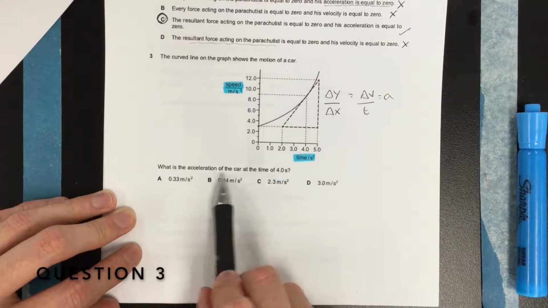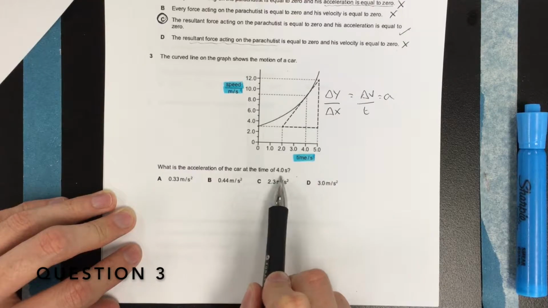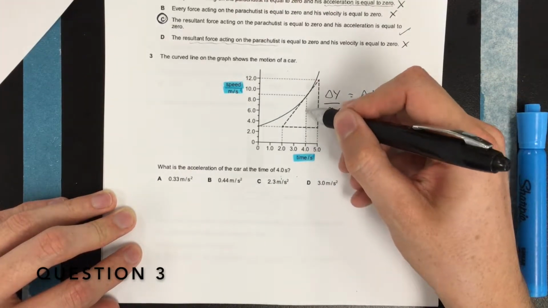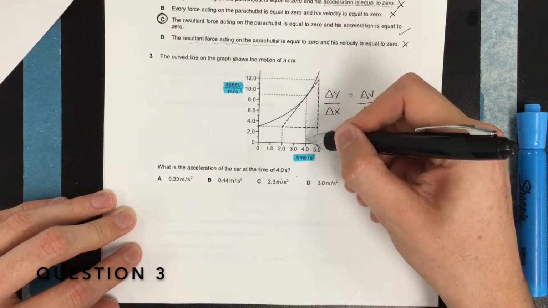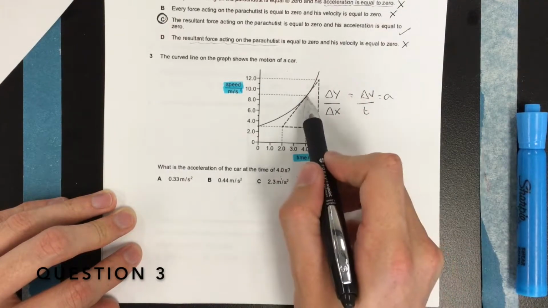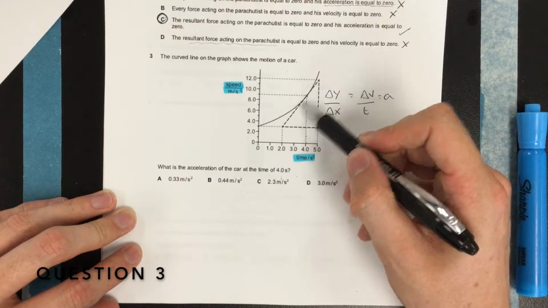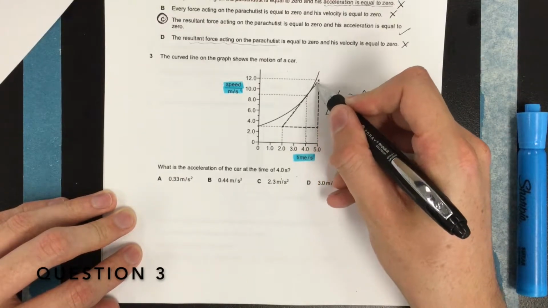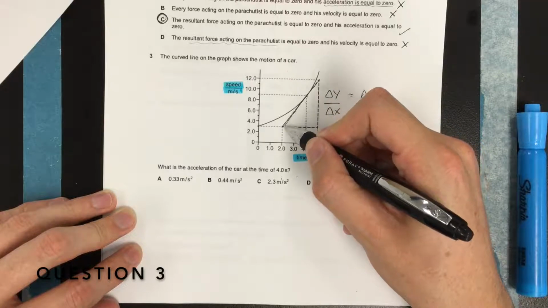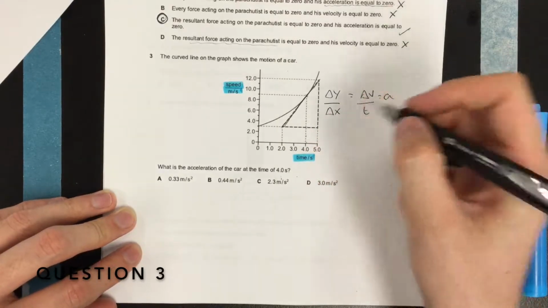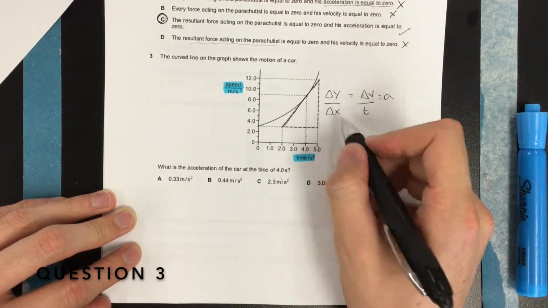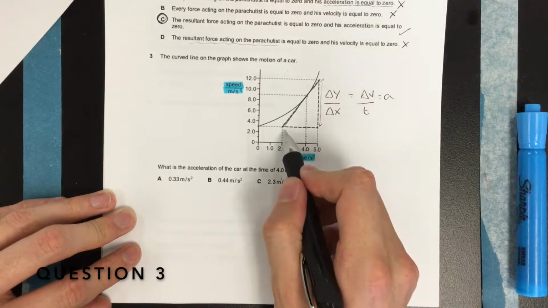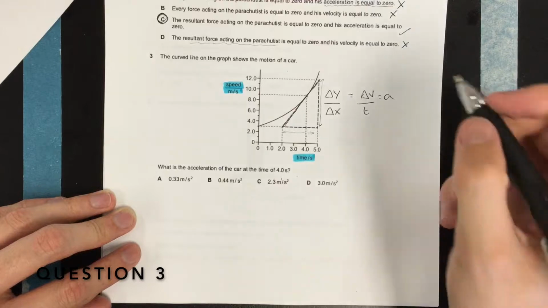Now, what is the acceleration of the car at time 4 seconds? They've already drawn on here for us the 4-second line here, so we know that this point is where these two lines are in contact. That means that this line, coming up here, that is the gradient I'm looking for. So what I'm going to do is my change in y, which is from here to here, divided by my change in x, from here to here.